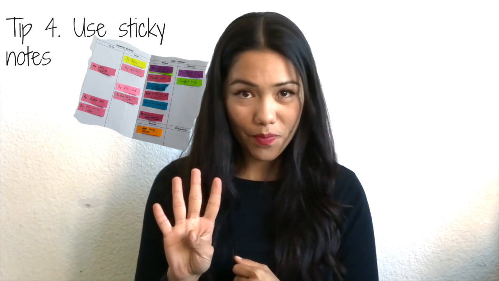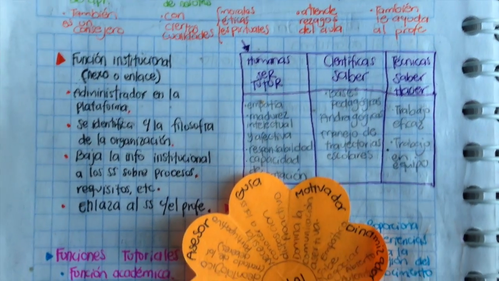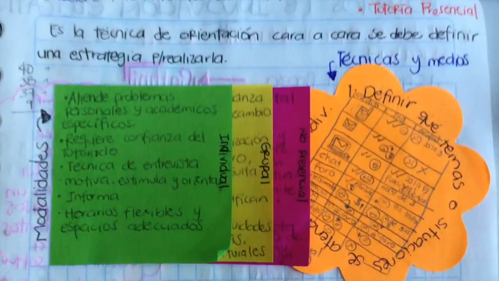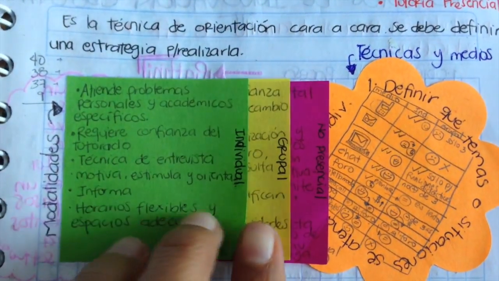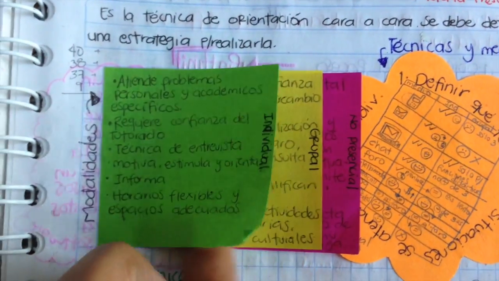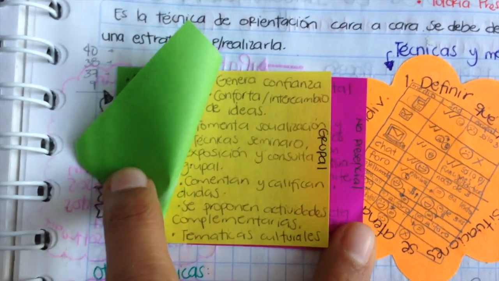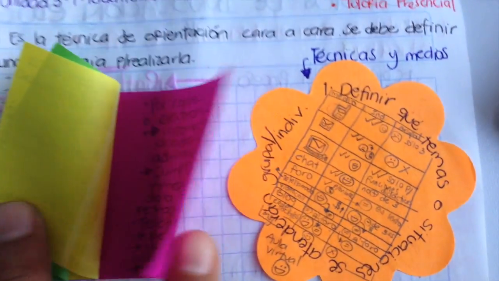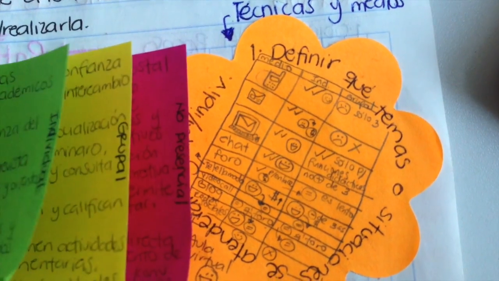Tip number 4. Use sticky notes in your notebook and in your book. This technique, I learned it from one of my little students, who is 9 years old. She used to make sticky notes and paste them on her notebook so that she could remind herself of some important information. It also makes them more colorful, and if you are very visual like me, then you will enjoy it very much. You can use sticky notes in your notebooks or in your books so that you can write extra information and you don't mess up your books or your notes. It all depends on you.